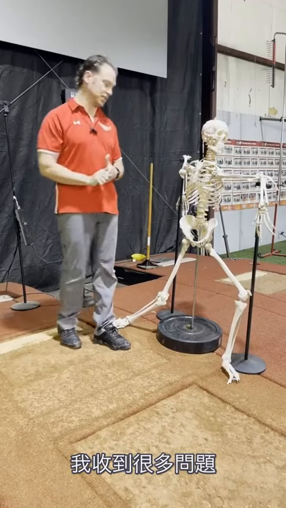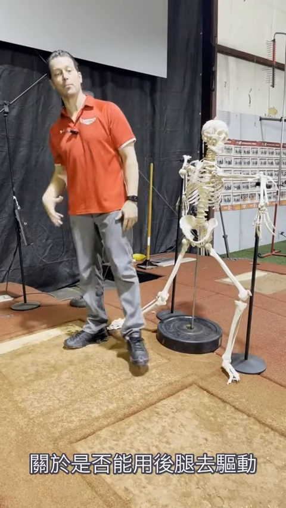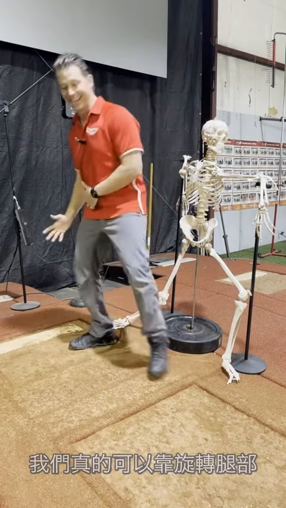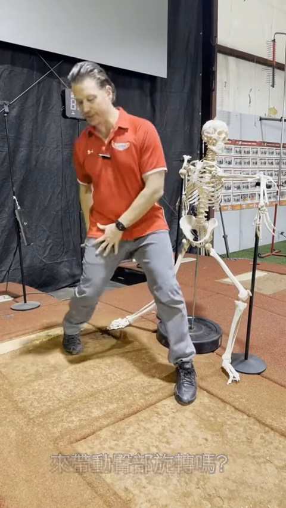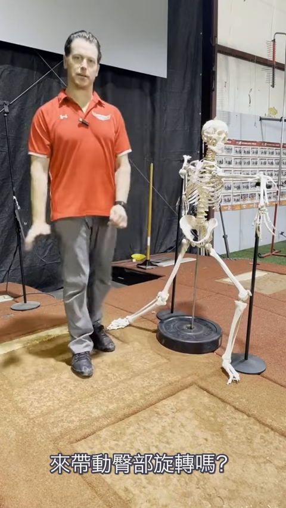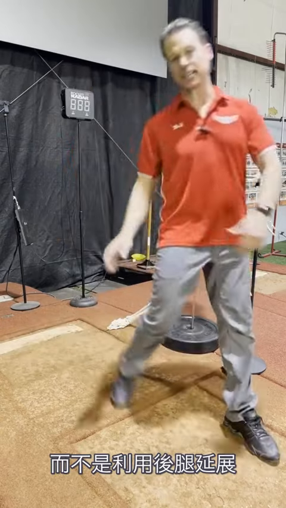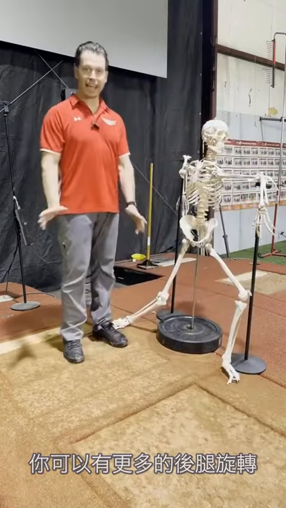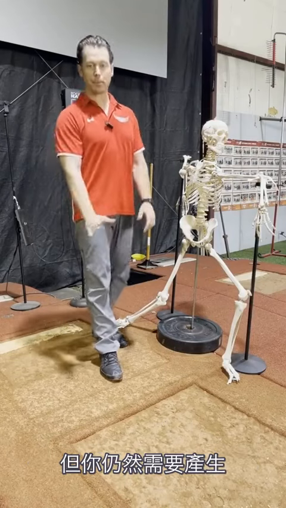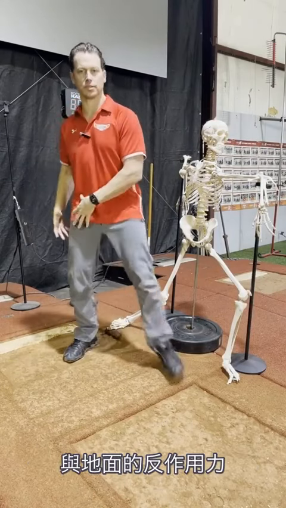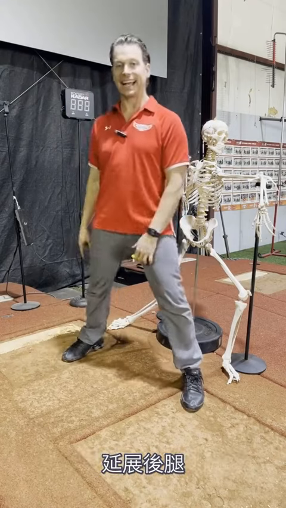Hey, getting a lot of questions about the back leg movement to creating pelvis rotation. Like, can we just rotate the leg or femur to create pelvis rotation? Because you see pictures that have a little bit more rotation, say, than extension or drive, or have those long strides. You can have more rotation down the mountain, but you still have to create ground force. You still have to try to push and extend against the ground.